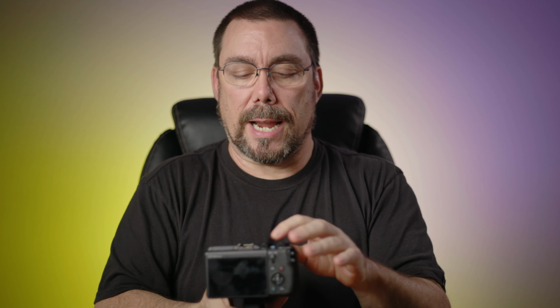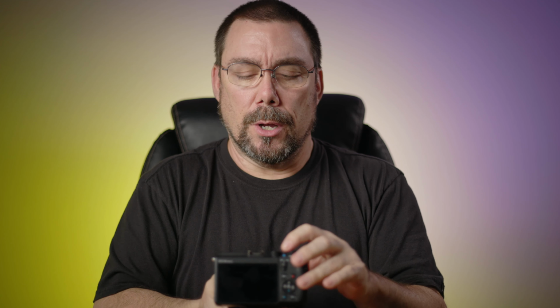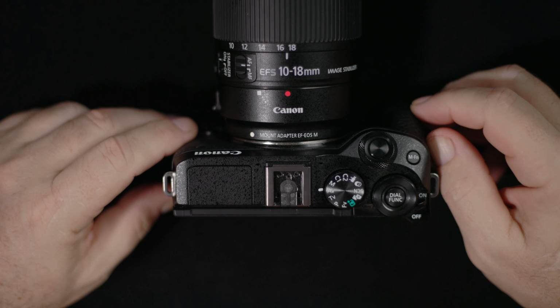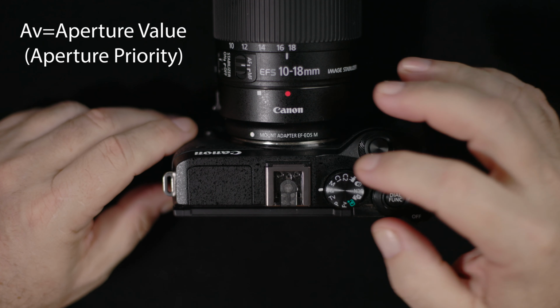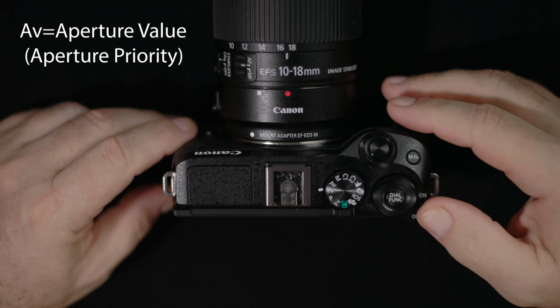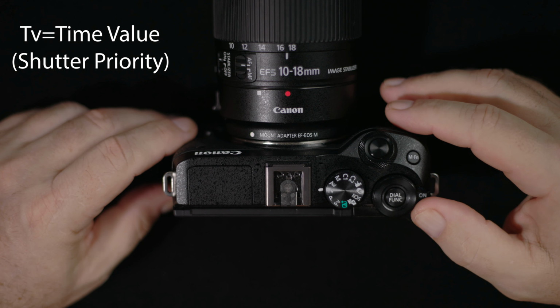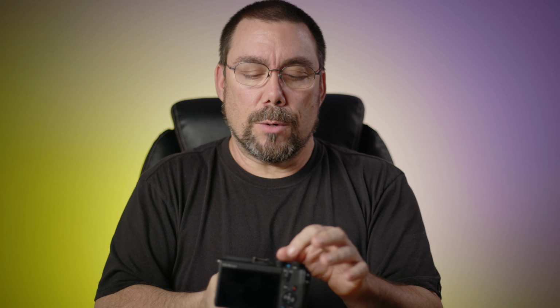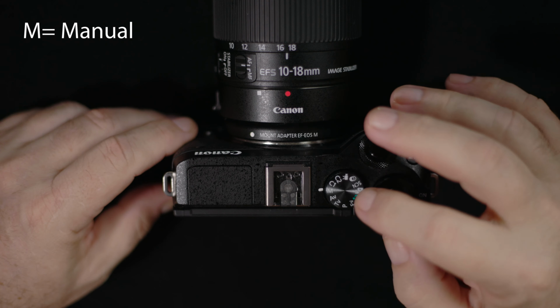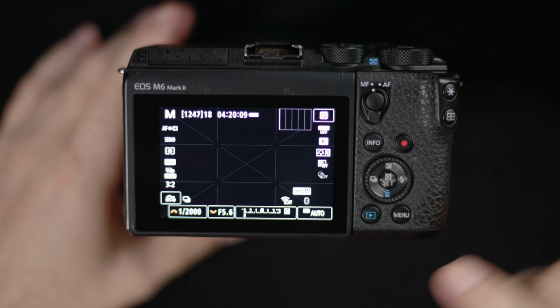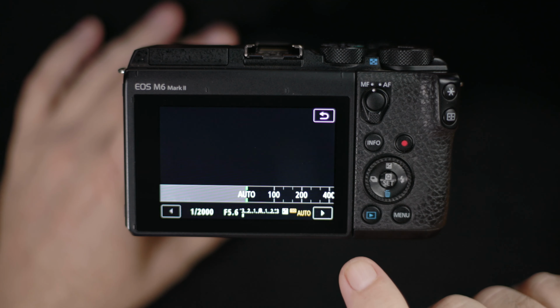All right, so before I jump into this, I'm going to have you take a look at the mode dial at the top of your camera. We're going to be looking at three places. We're going to look at the AV mode, which is aperture value, or sometimes known as aperture priority. We're going to be looking at TV, which is time value, otherwise known as shutter priority. And then when we move our mode dial to the capital M, this is going to be your manual mode. And we're going to set the camera to auto ISO.